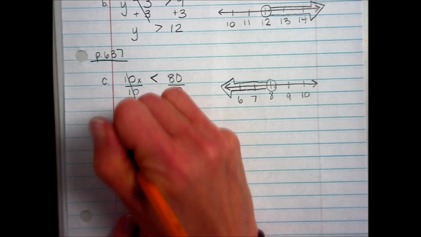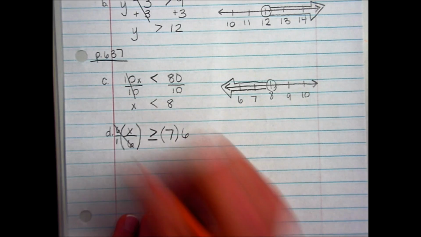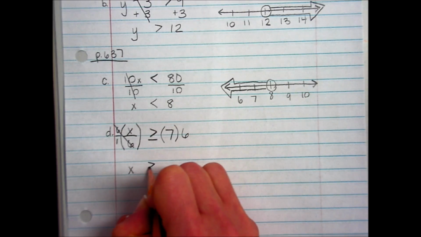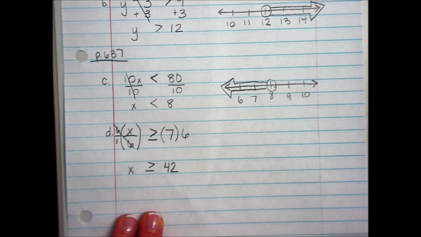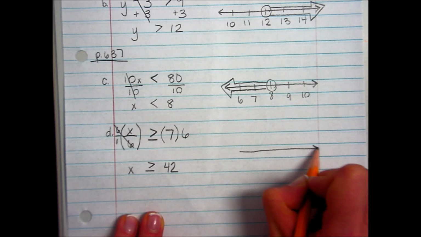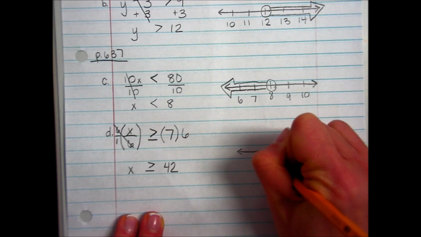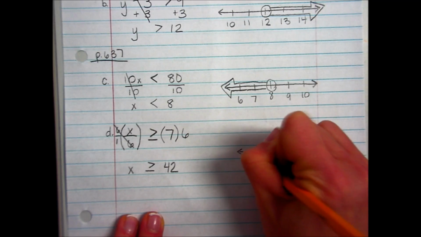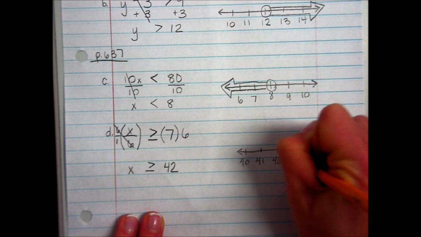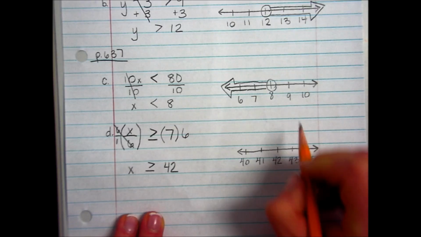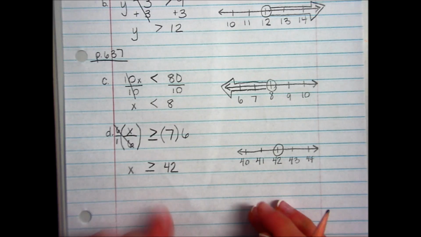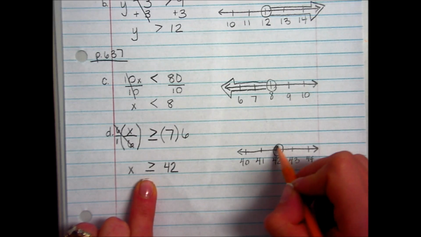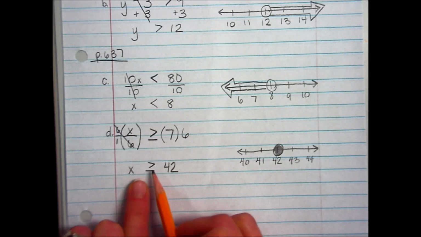All right, so that will cancel out my 6's. I'm left with X needs to be greater than or equal to 7 times 6, 42. So now I'm ready to draw my graph. I'll put 42 at the center. 2 smaller, 2 bigger. Put my circle around 42. Now I need to determine, will I close the circle? It says greater than or equal to, so yes, I will close the circle because 42 has to be included. X must be greater than or equal to 42.